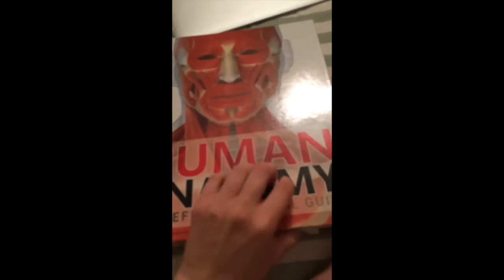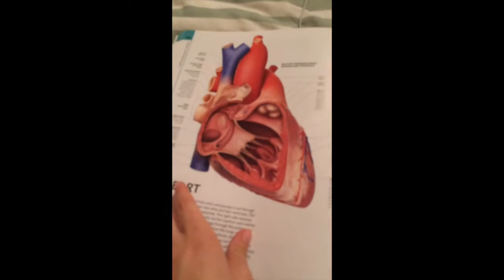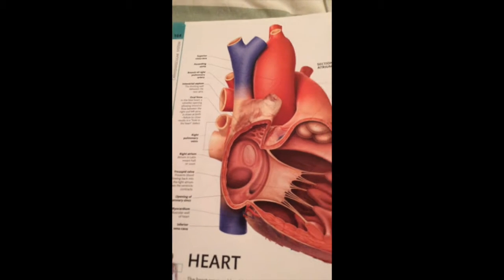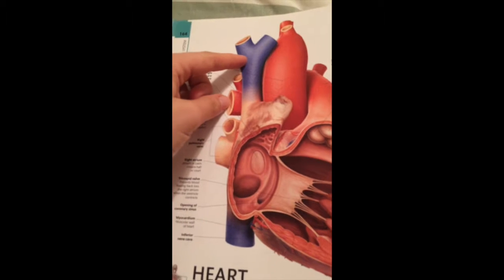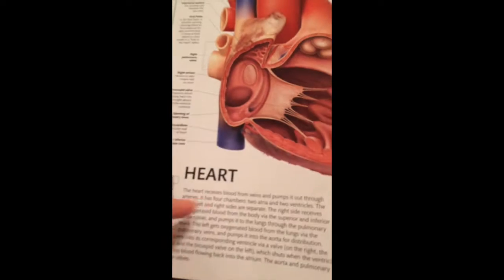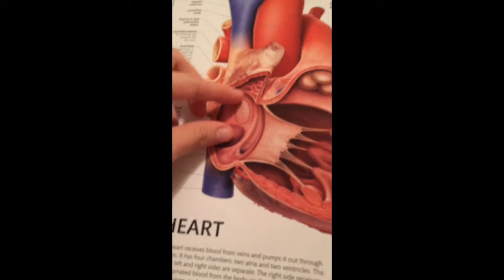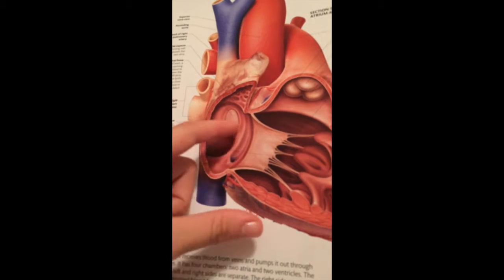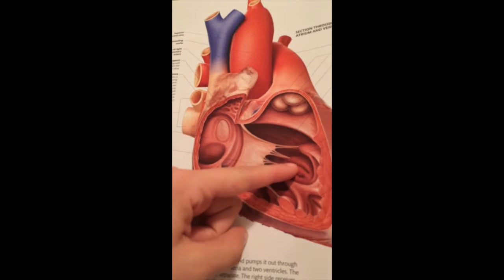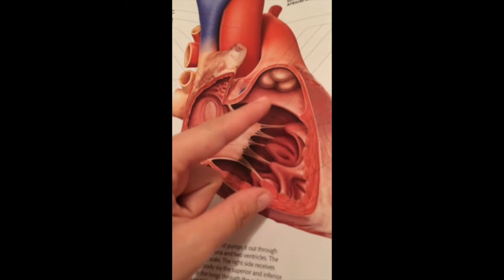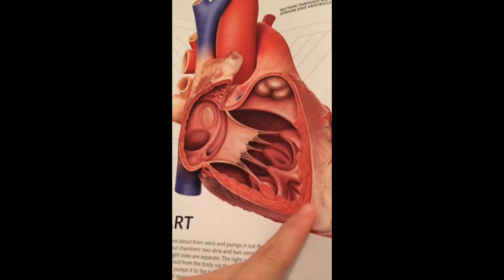So I've got this really great anatomy book, and I'm going to show you the pathway of blood through the heart. Alright, so it's going to begin by blood descending from the superior vena cava or ascending from the inferior vena cava into the right atrium. After that, it's going to travel to the tricuspid valve through to the right ventricle, and you can see in the right ventricle there's features that are noteworthy to talk about.